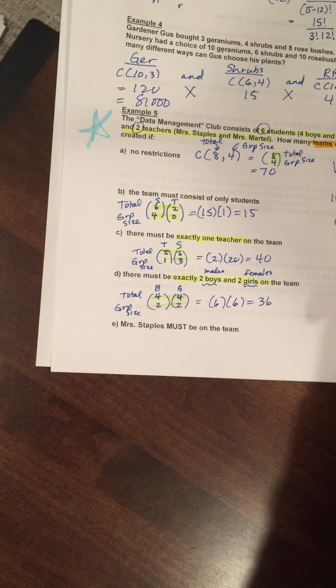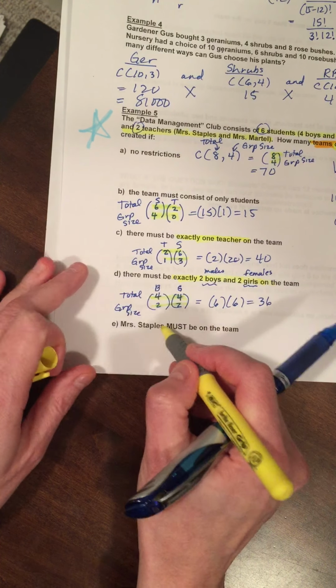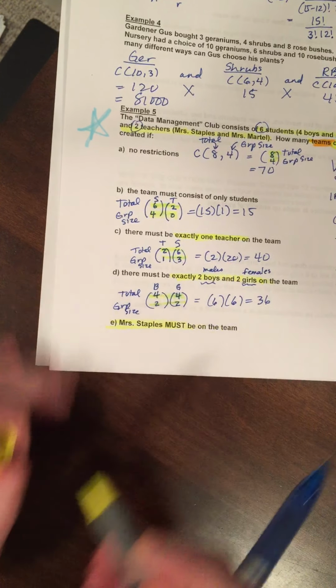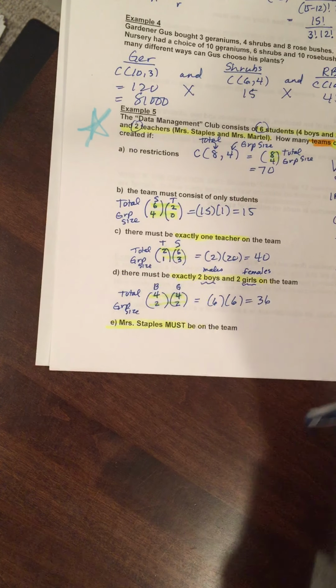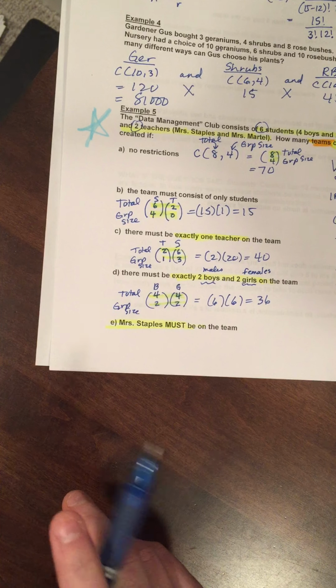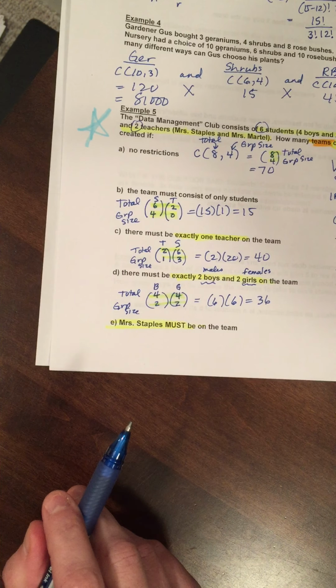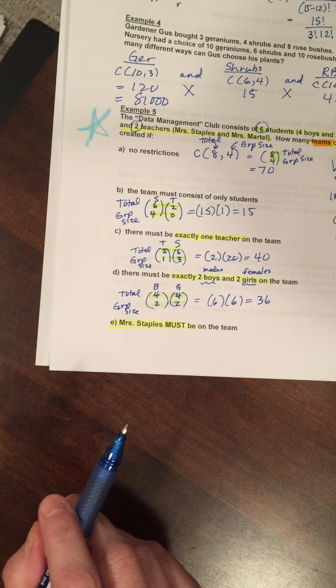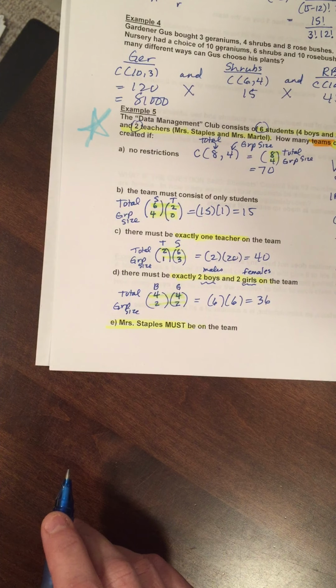Okay, let's take a look at the next one. Miss Staples must be on the team. So we go to Mr. Gripsma and we sit down with him, and Miss Staples says, listen, I would really like to go to this conference. It's my alma mater. I want to go there. I'm going to know some of the teachers. I want to be there.